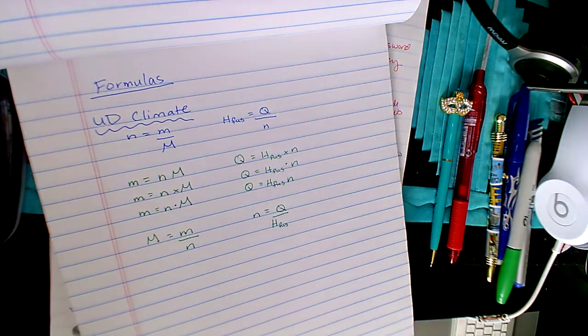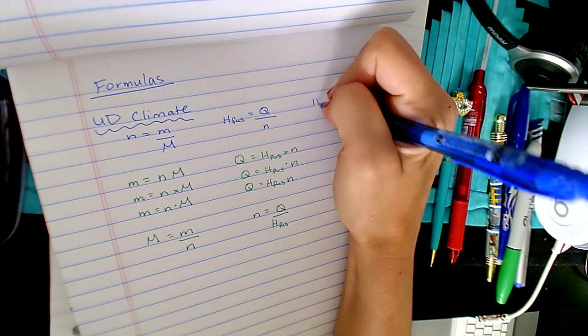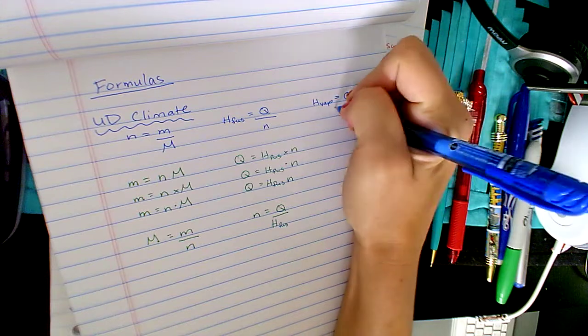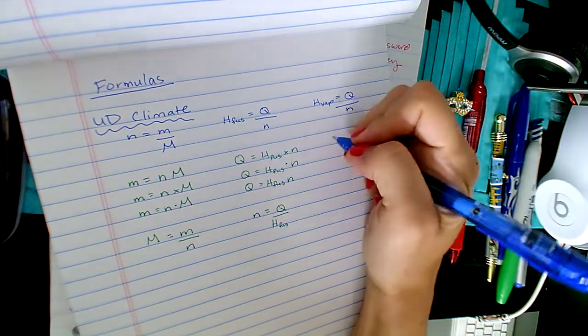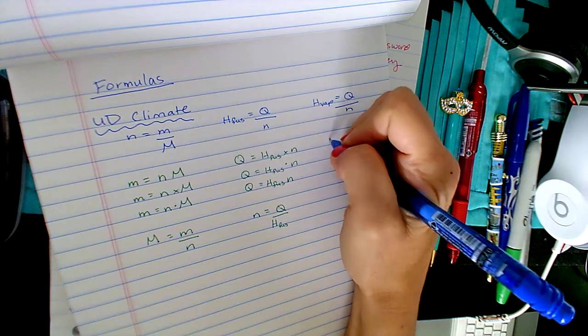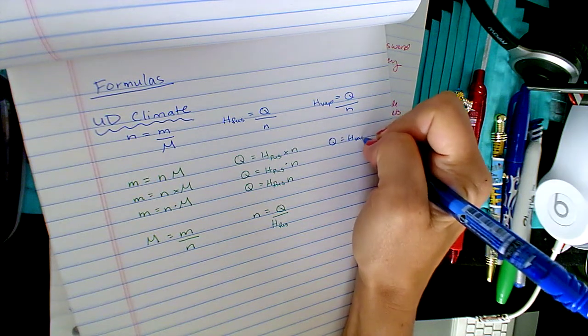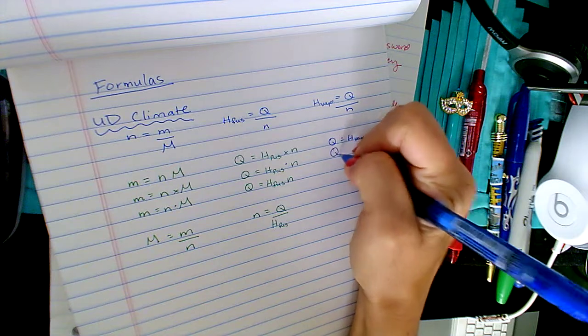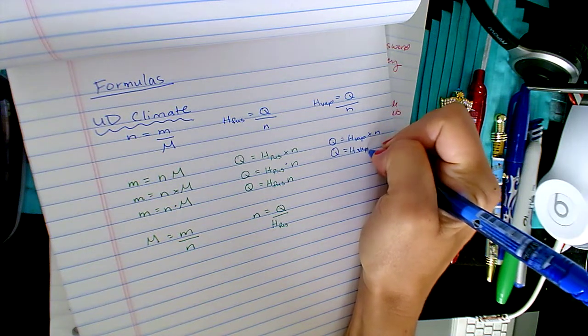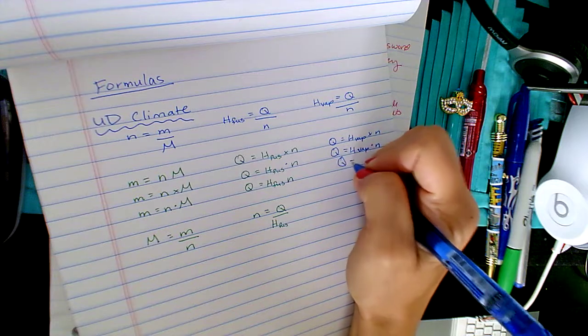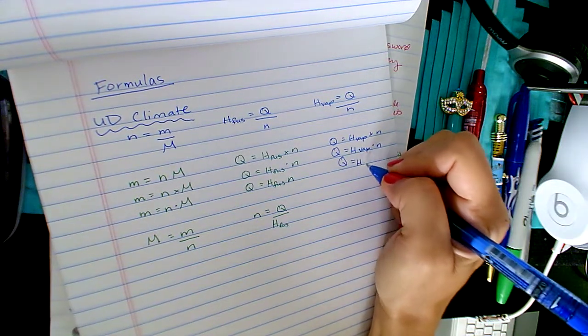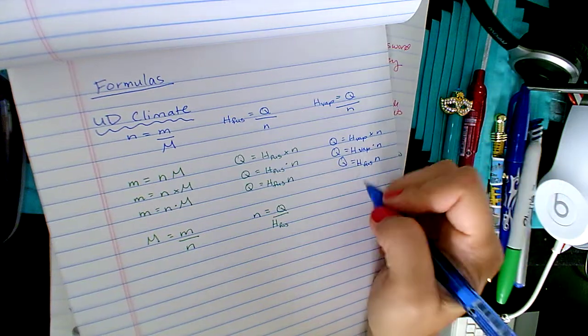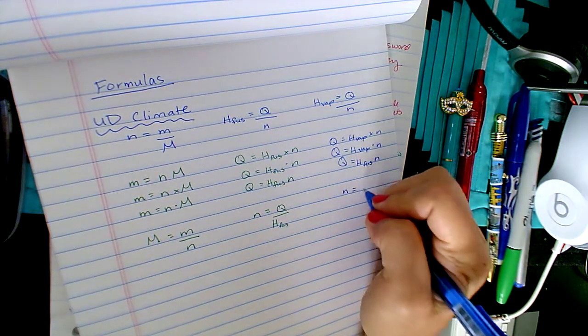All right, and then last, the H vap, I'm sure is the same. Let's ask the textbook. Yeah, it is the same. So H vap is Q divided by n. And let's show the different formulas. Do you feel a little bit like Einstein doing this fancy math? I do.